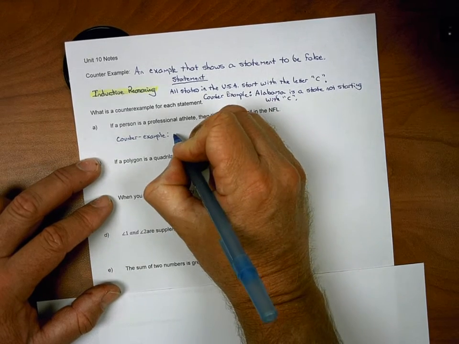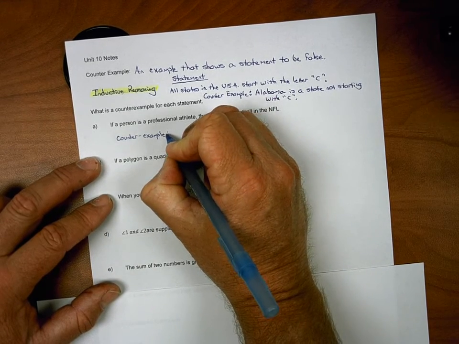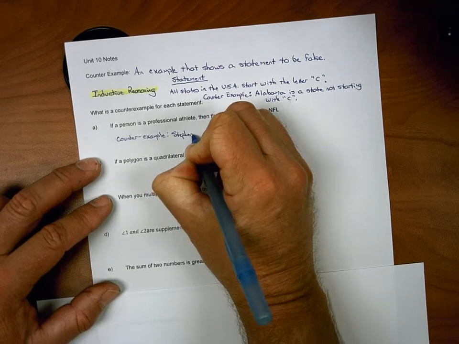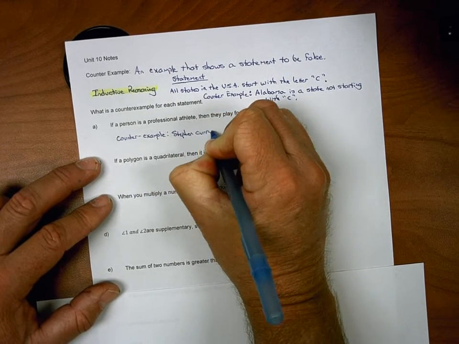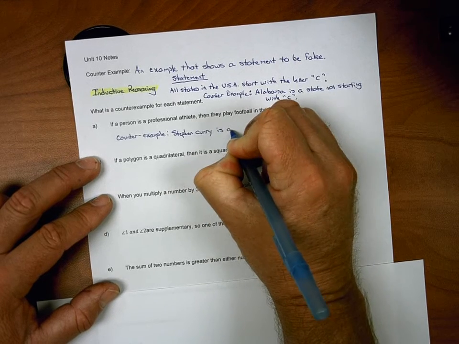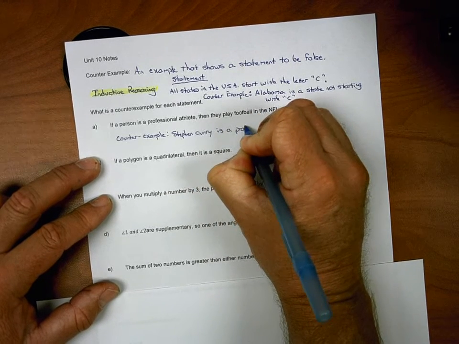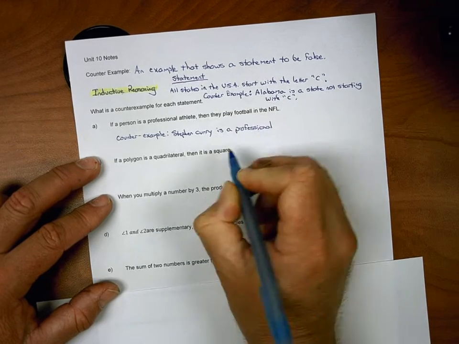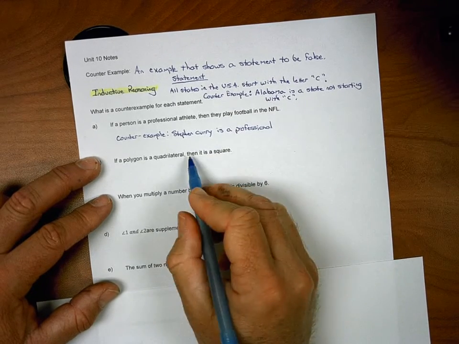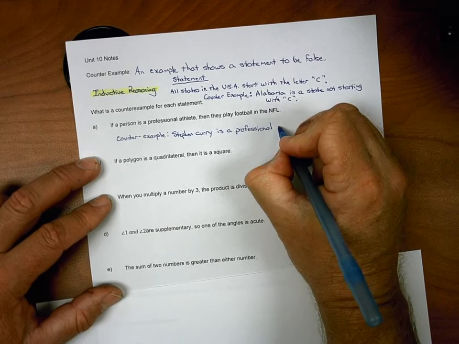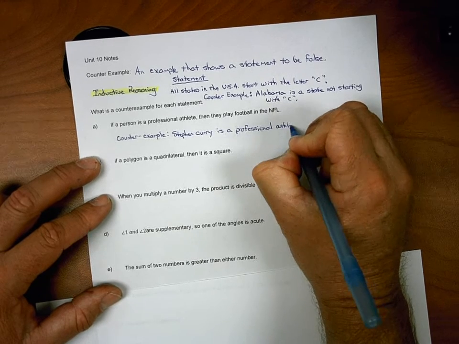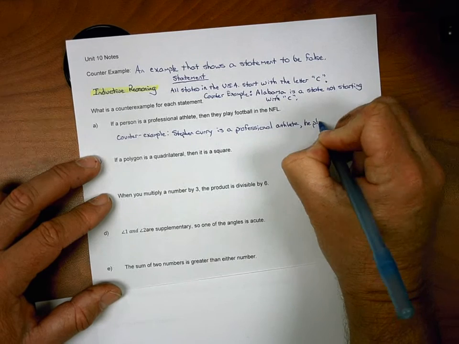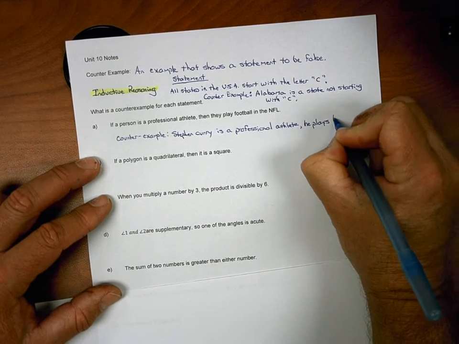Counterexample. All right, how about this one right here? Stephen Curry is a professional athlete. Hopefully you guys all know who Stephen Curry is. If you don't know, he does not play football in the NFL. Stephen Curry is a professional athlete, comma, he plays basketball.